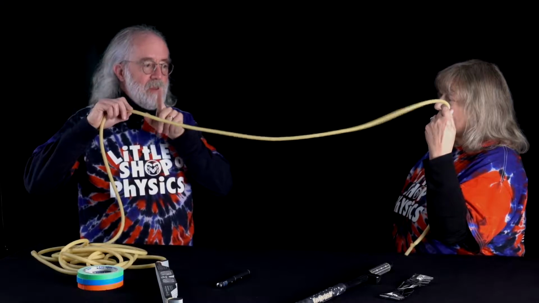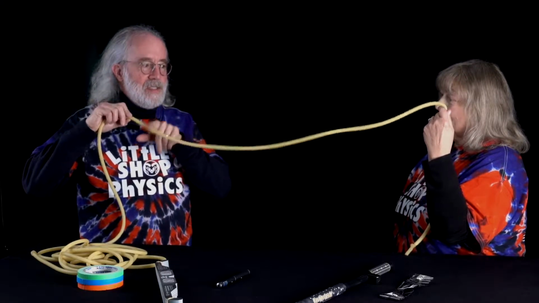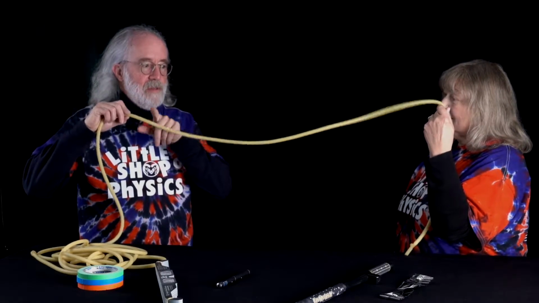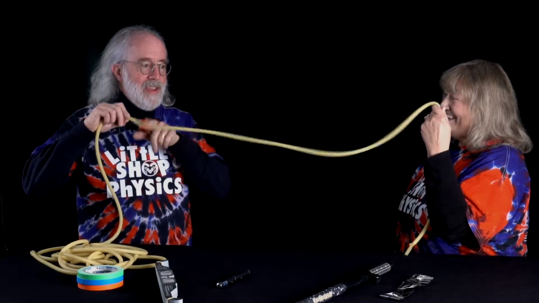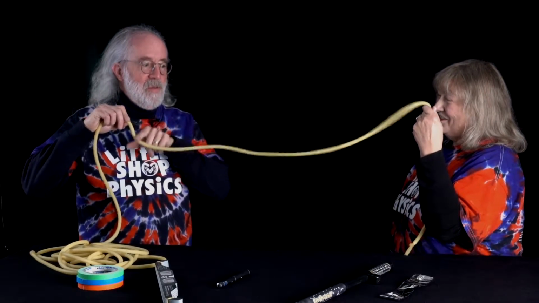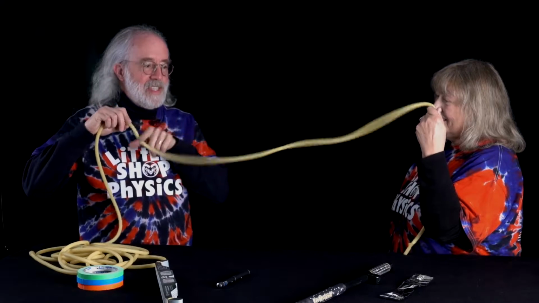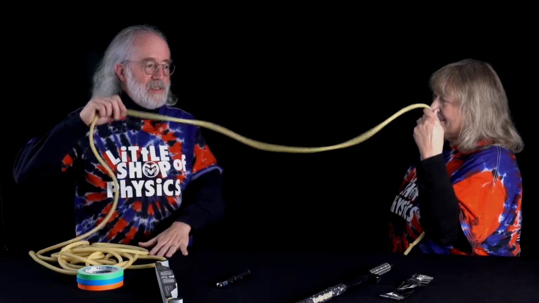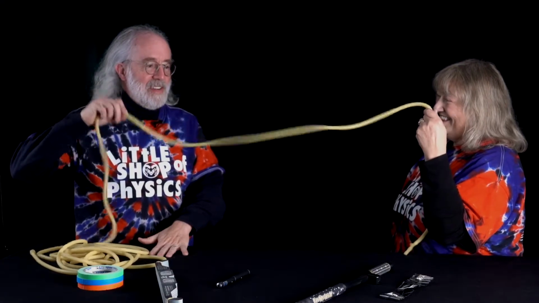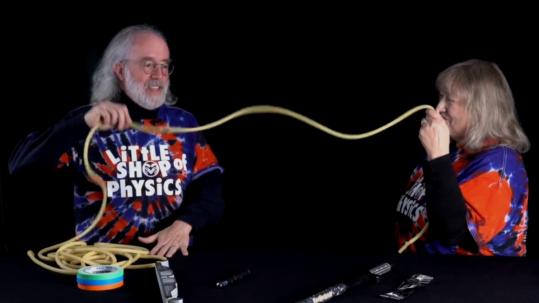And if I tap at this rate, you can see I'm getting a nice wave going. Oh yeah, there we go. Now the wavelength is the distance between successive high points on this wave. I'm just going to shake it instead. That's going to be easier. And then you can see the wavelength that I get here.